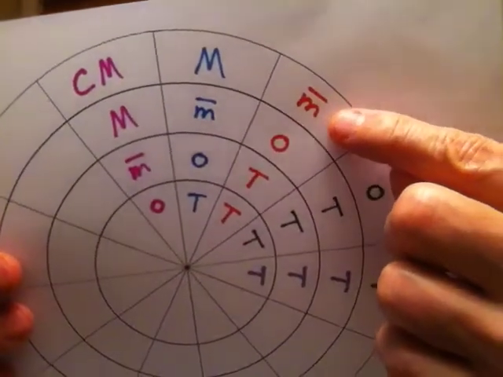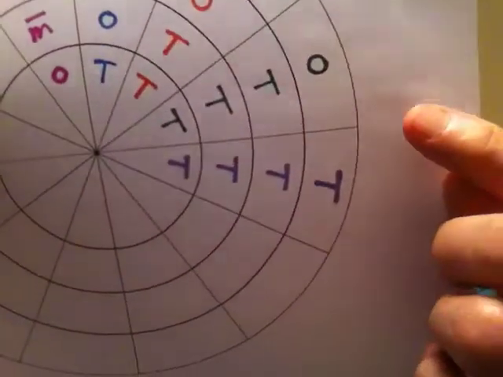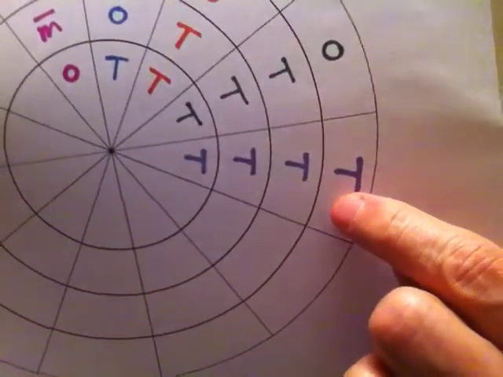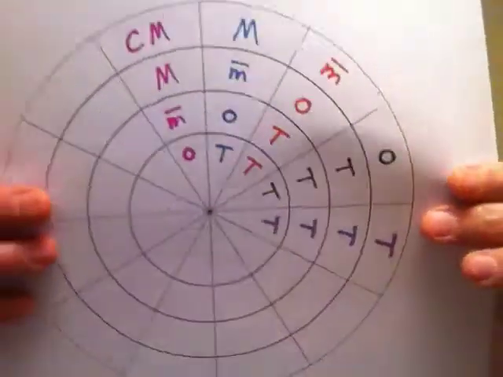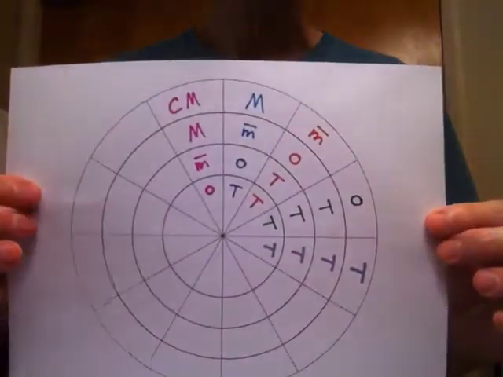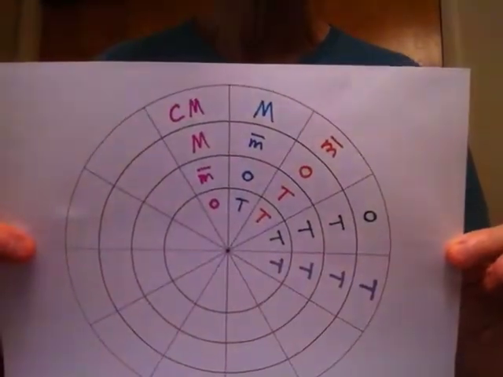Or you have this configuration here, or this configuration, or in each slice, you could just have each cell represent the tone itself, just a single solitary tone. You can do whatever you want with it, and it's so handy. Very handy.